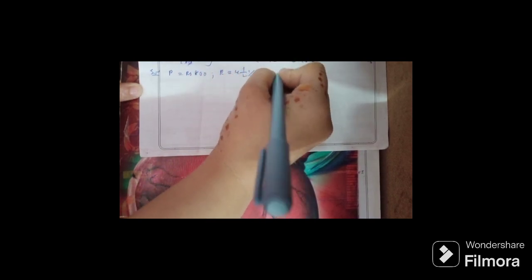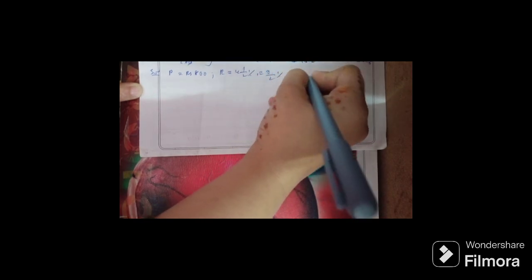So we'll go for the solution here, and that we have as follows. P equals rupees 800, rate equals 4 1/2%, which is 9/2%, and T equals 3 years.